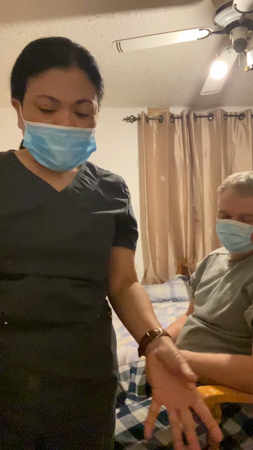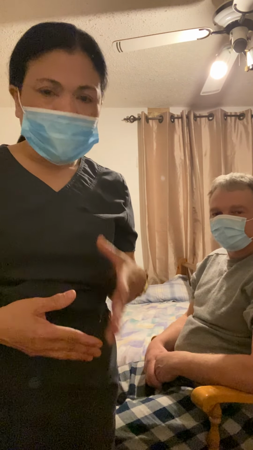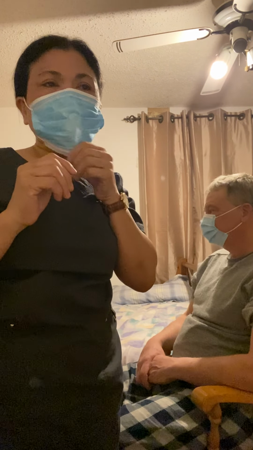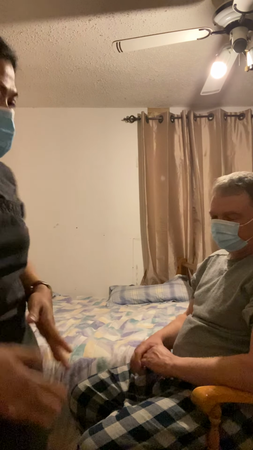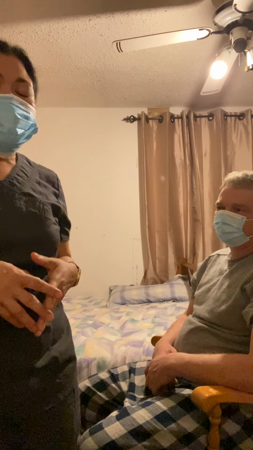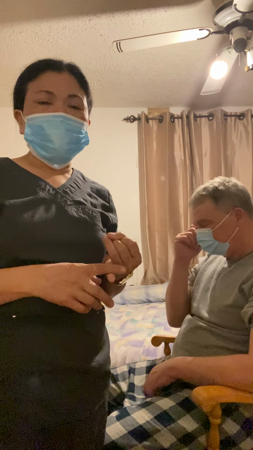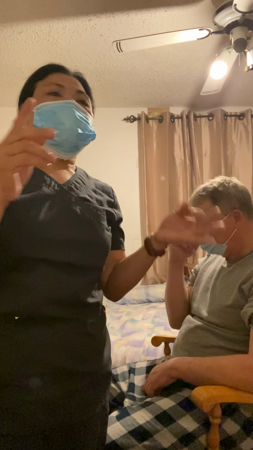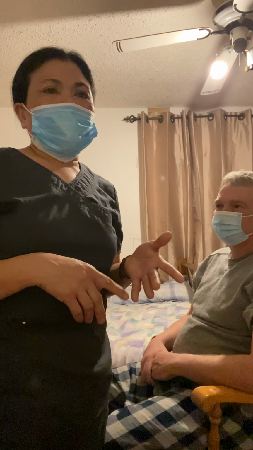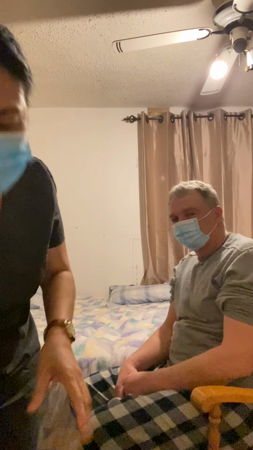So we will clean all the items that are not disposable, and then we perform hand hygiene, and then we will wear the appropriate PPE if necessary. Now, what is being collected during the vital sign measurement? Well, we will take the patient's blood pressure, the heart rate, the respiration, and the oxygen saturation, along with the pain rating.